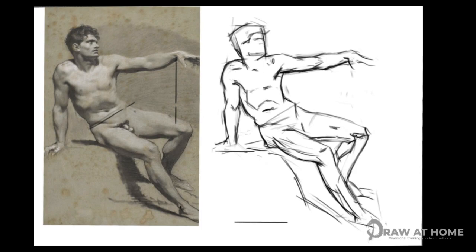Lastly, making a quick note of the shadow shapes below the model. This helps the viewer see the drawing as a form sitting in an actual space. Even a few simple lines help show this.